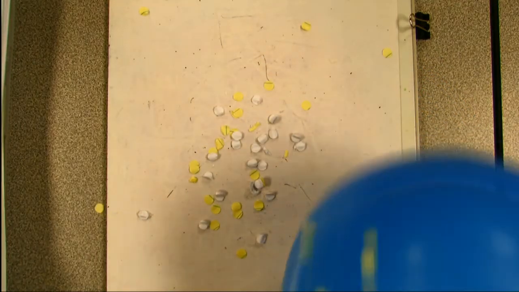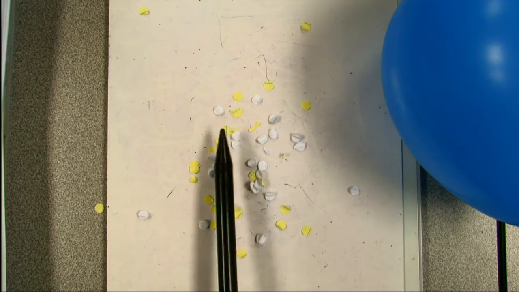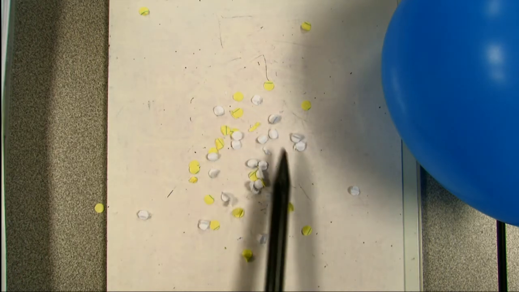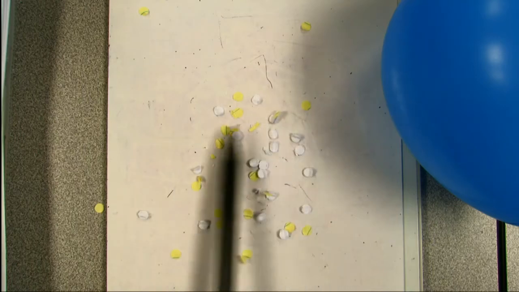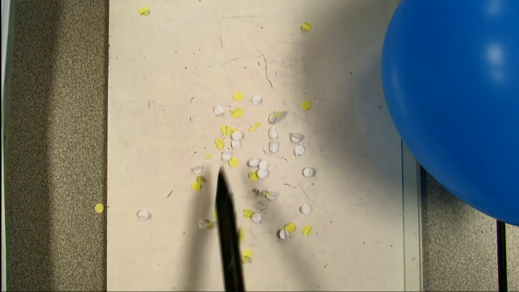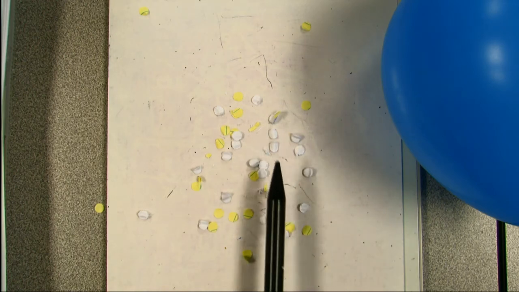Benjamin Franklin is attributed with discovering static electricity, but the Greeks actually knew you could take a rod of amber, rub it with rabbit fur, and do the exact same thing and play with static electricity. So while Benjamin Franklin sort of gets the credit, he certainly didn't discover it. It had been around before.